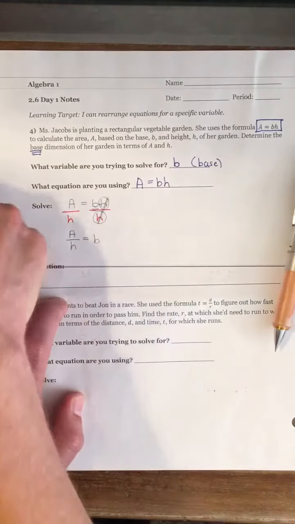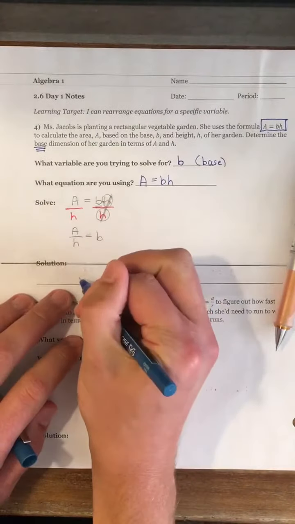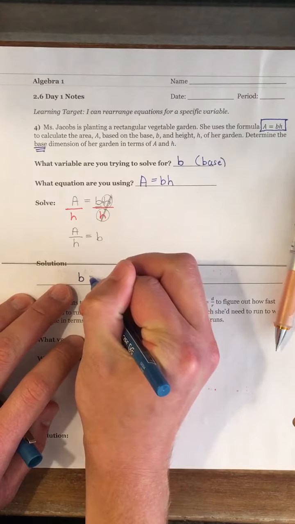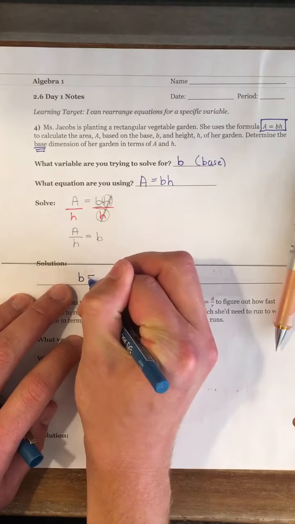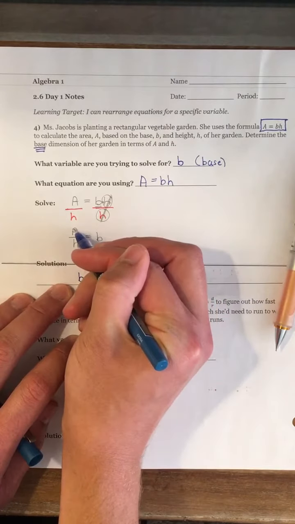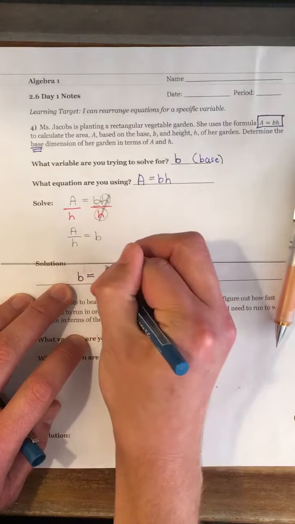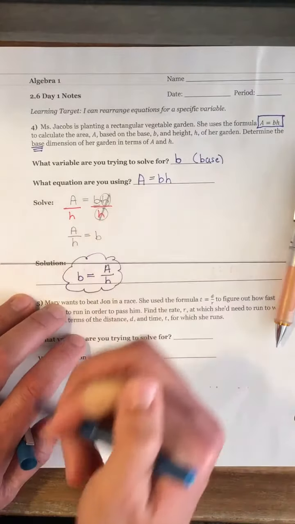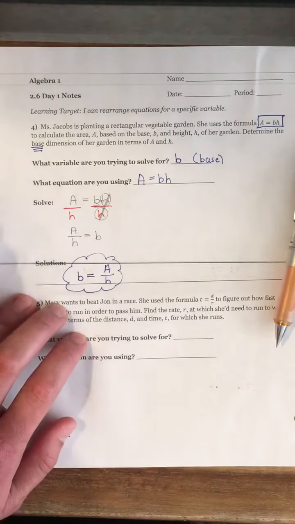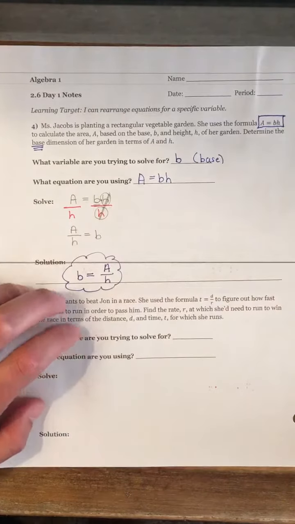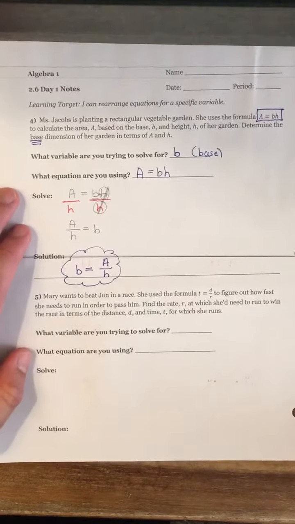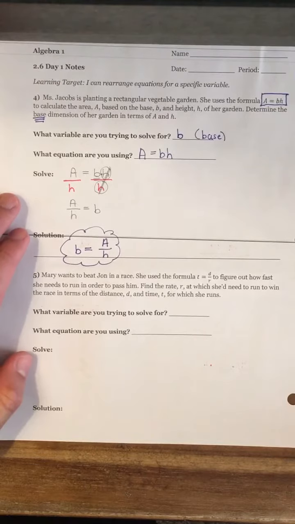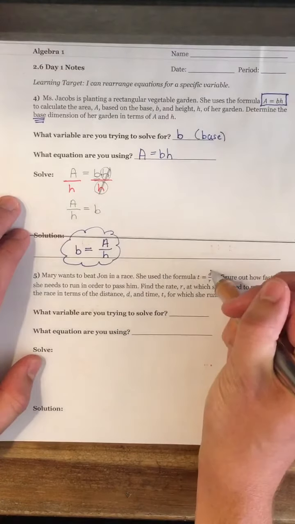So that letter or variable B, I'm just going to switch sides here. My variable B is equal to my variable A all divided by H. So this is my solution. I have rewritten that equation in terms of B, my base. Now let's take a look at this last word problem. So we're given this formula.